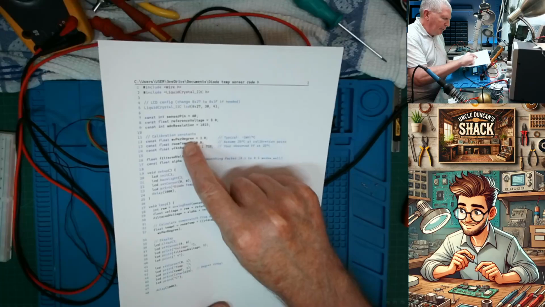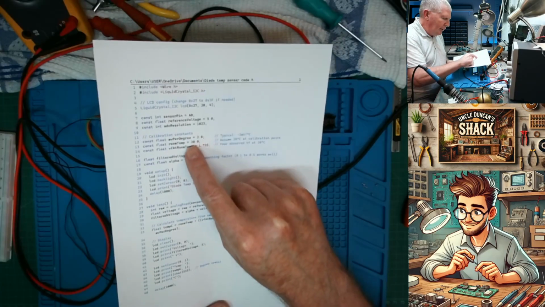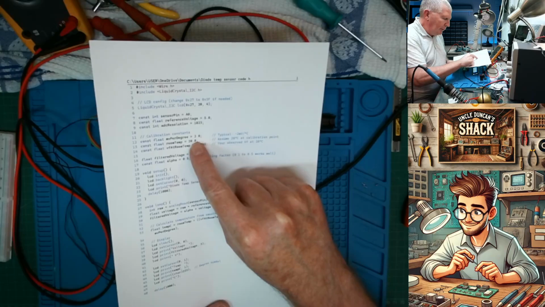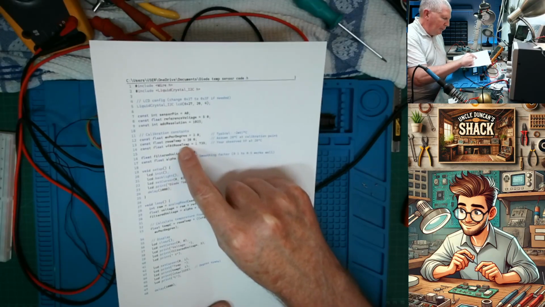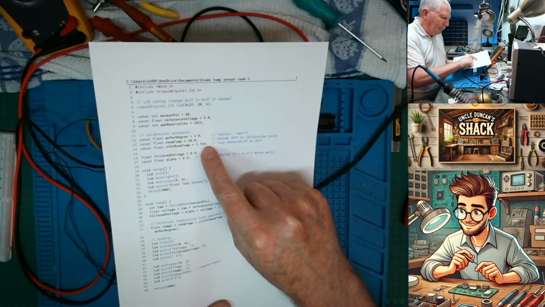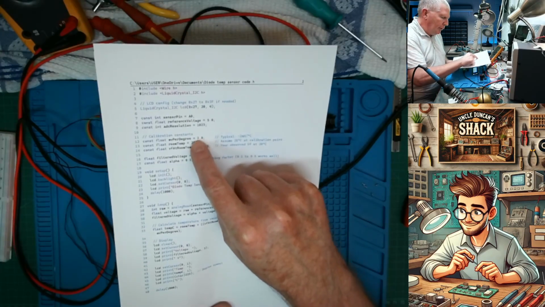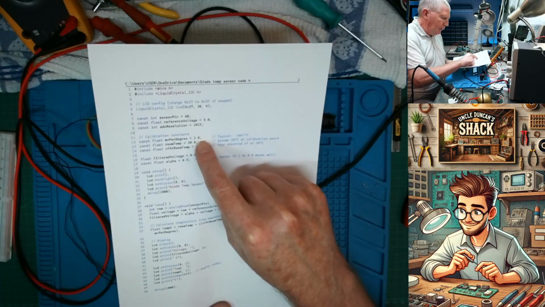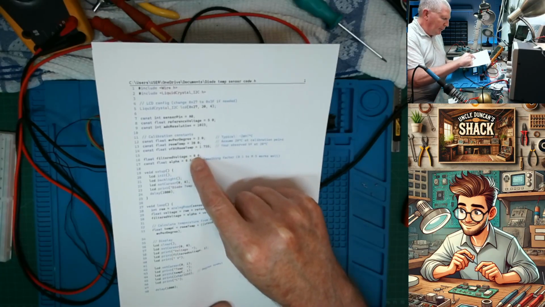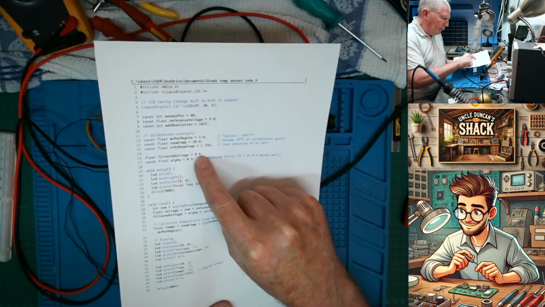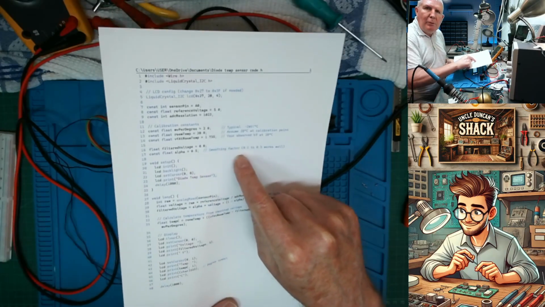So your millivolts per degree C is 2 volts as your constant. Room temp is 20 degrees and your forward voltage at room temp is 1.735. Okay, so that's your starting point. Those are your reference values. So filtered voltage, you start off at 0. Constant float alpha, that's for my exponential moving average.